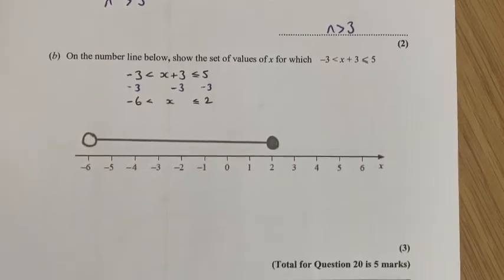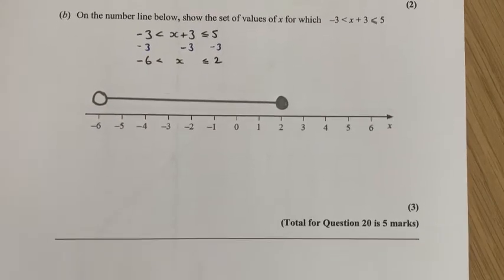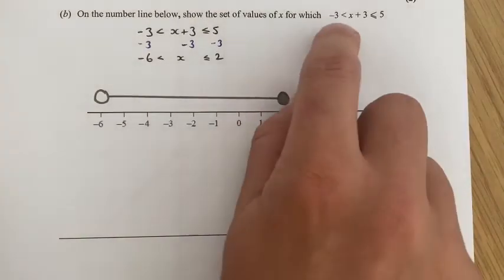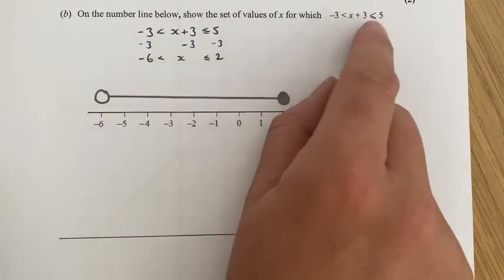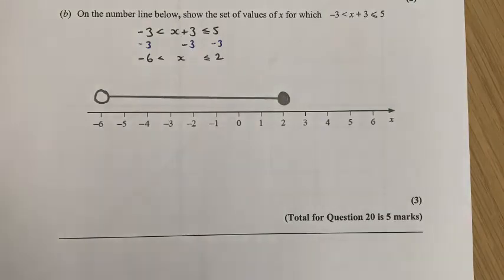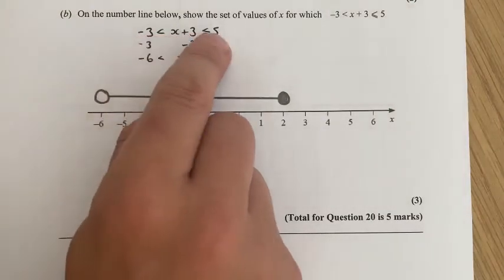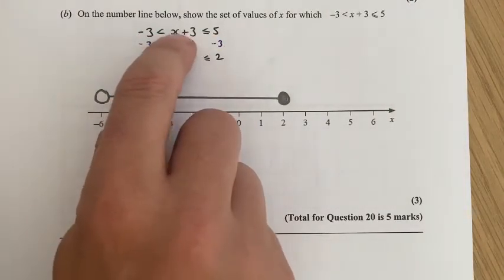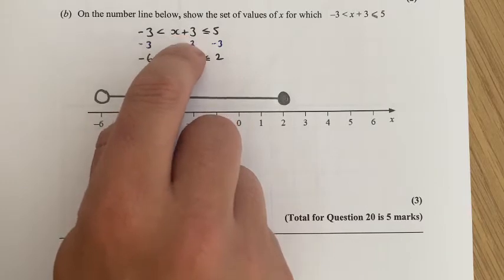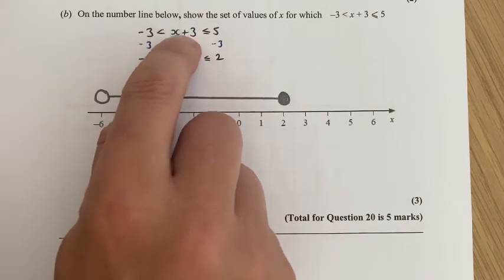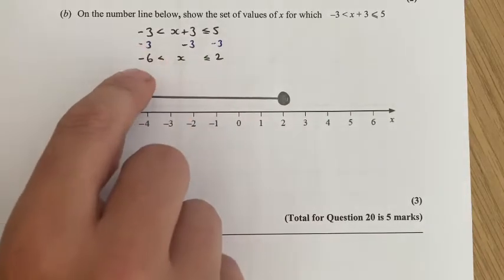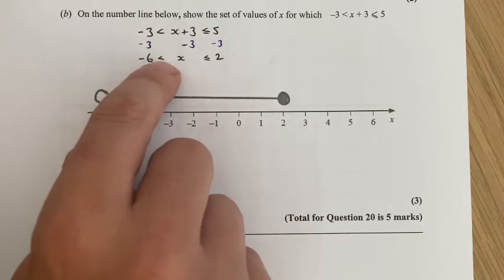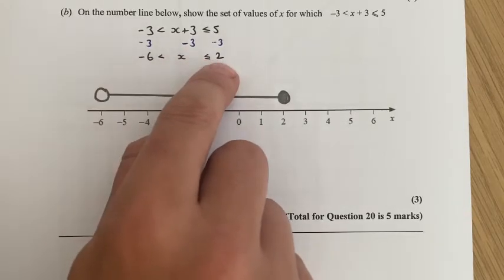Part B, another inequality question. So again, you can solve this, although this doesn't really look so much like an equation, you can solve it using those same things. So I've just rewritten the question. There's my x. I've taken away 3 from this, so then that'll just leave me with x, but of course I need to take away 3 from each of these ones as well. So I end up with minus 6 less than x less than or equal to 2.